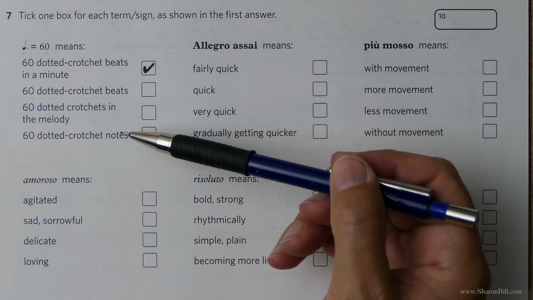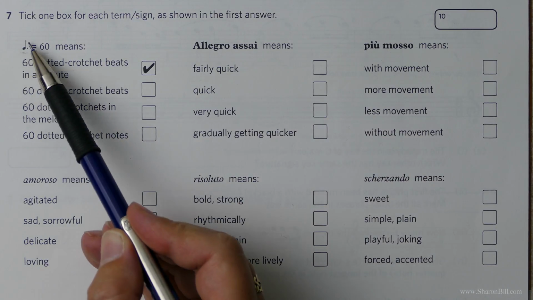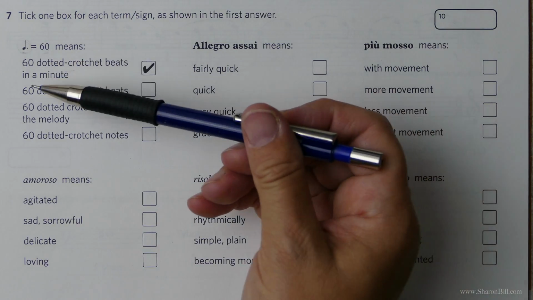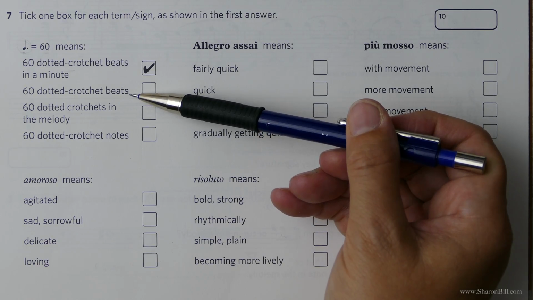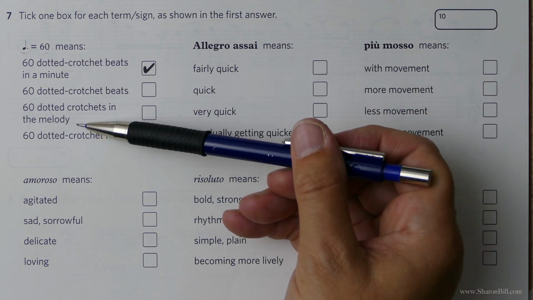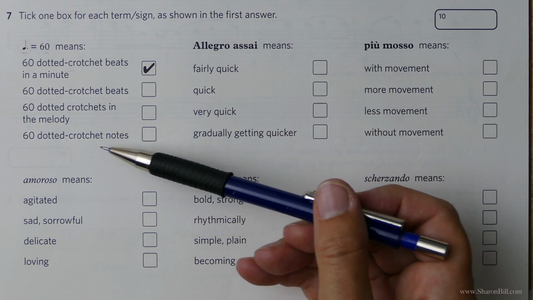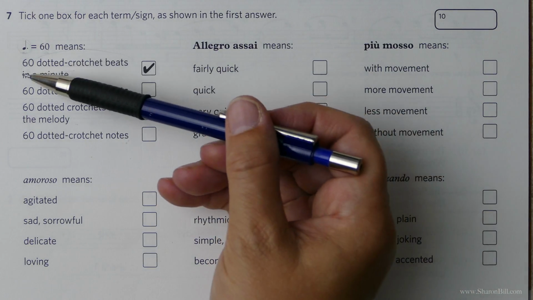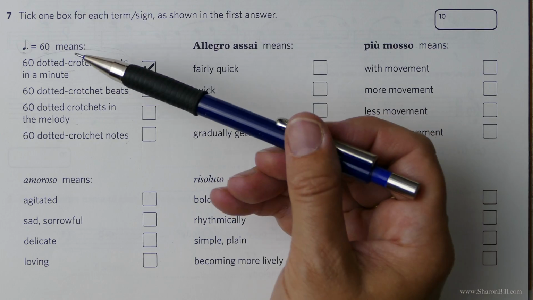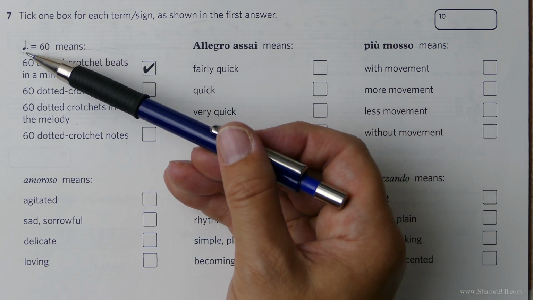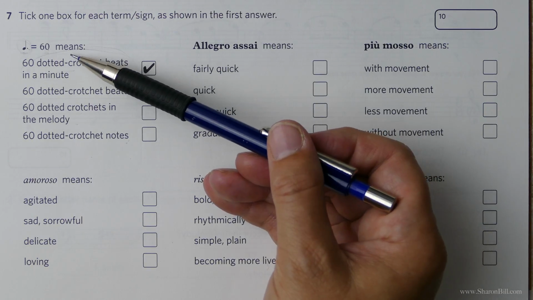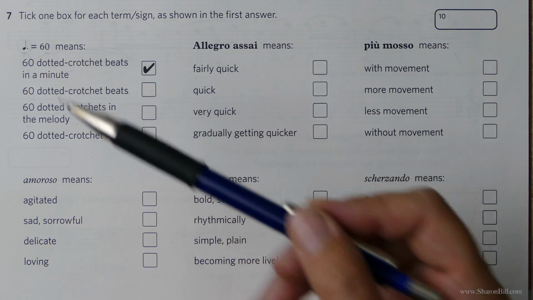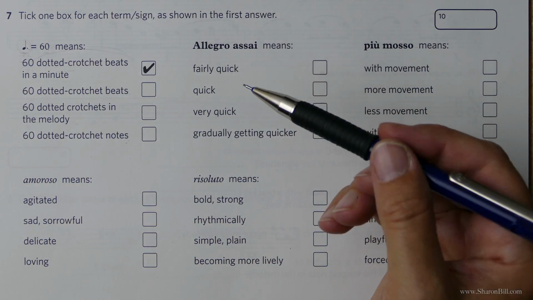Any of these others don't quite make sense. They all say dotted crotchet, so that first bit is correct, but then we need it's beats per minute. Dotted crotchet beats, well, that's a bit open-ended, that doesn't mean anything. In the whole melody, that's rather restrictive, and so dotted crotchet notes, that's not really telling us anything. It's got to be in a minute, and that gives us our tempo direction. If you think about it, that means the tempo is going to be a dotted crotchet beat every second. And so you've got to make sure you address both parts of that should that come up again another time. So let's move on.